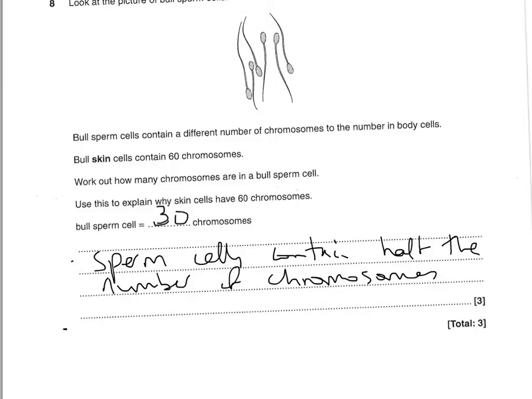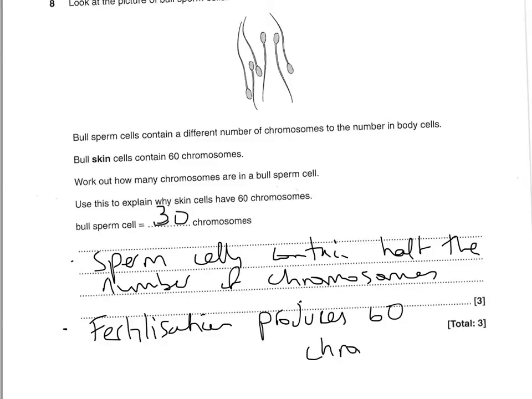And then the reason why the skin cells have 60 chromosomes is that fertilization means that the egg cells and the sperm cells merge together and produce the 60 chromosomes. So fertilization produces 60 chromosomes.